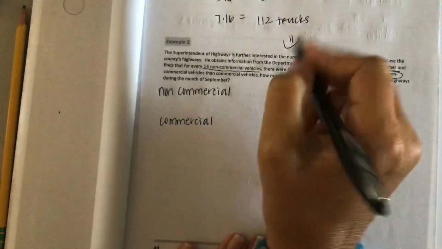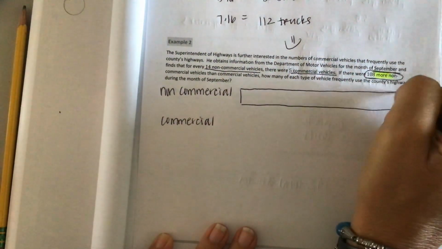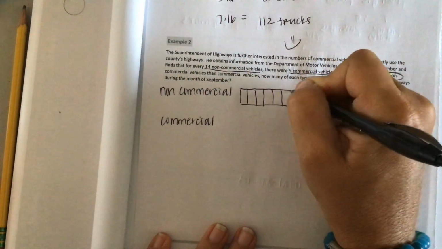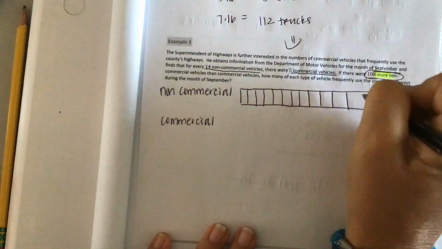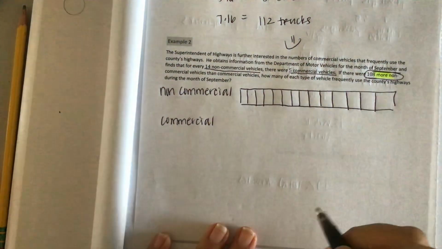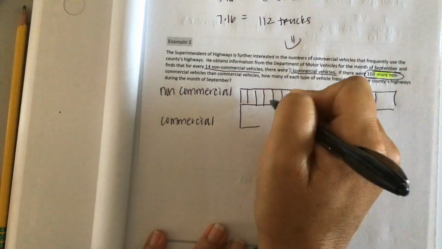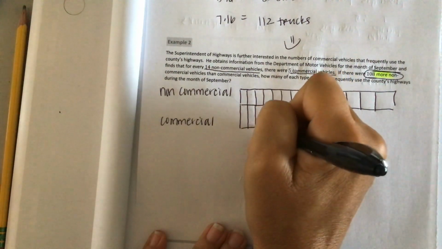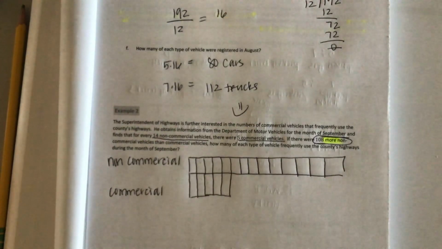Okay, so we have 14 on the top. We can't be lazy. We got to draw out 14 boxes. 1, 2, 3, 4, 5, 6, 7, 8, 9, 10, 11, 12, 13, 14, to 5. 1, 2, 3, 4, 5. Commercial. Make sure they're the same. Don't do different sizes, because remember, each and every stinky little box represents the same number.